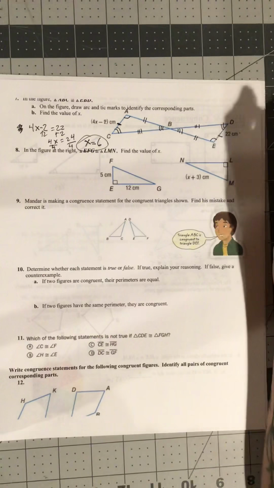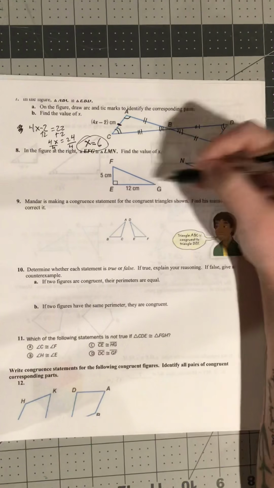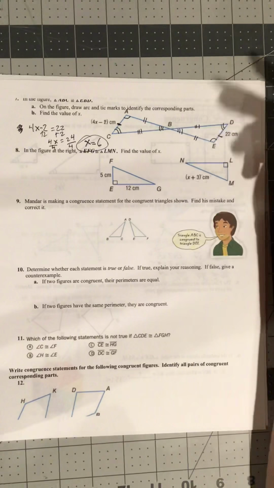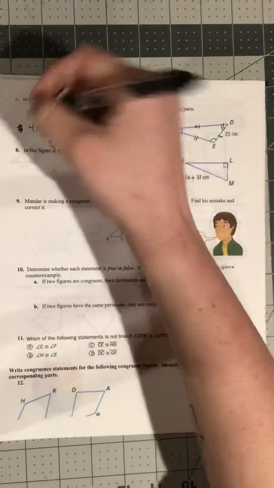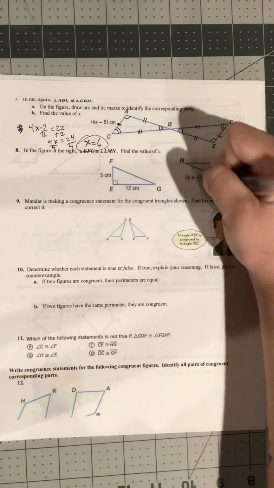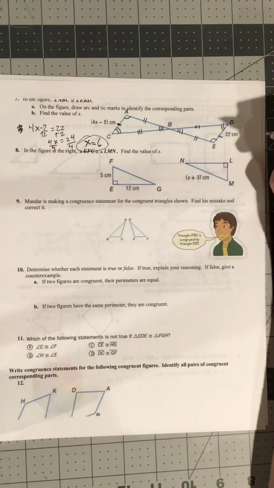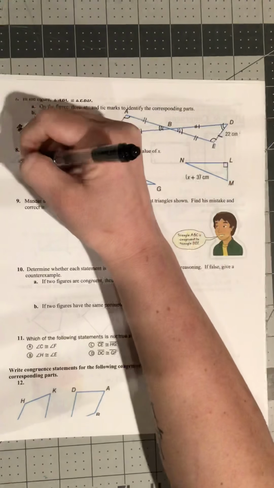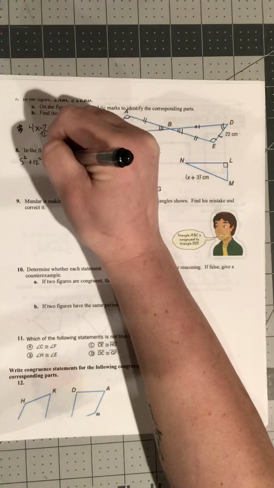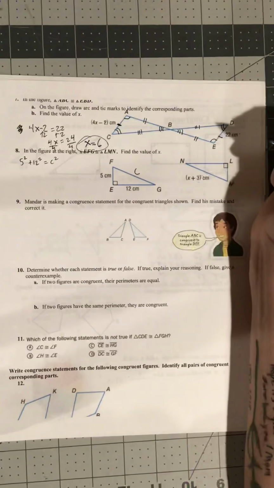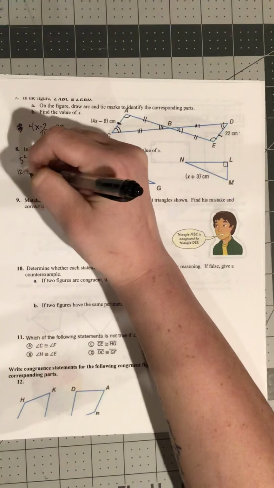You know how we learned yesterday about the Pythagorean theorem? Watch this, because I don't know what to do here. These are all congruent, but watch what I can do. I need to figure out what x is. The Pythagorean theorem comes into play. So I'm going to do 5 squared plus 12 squared equals c squared, because I don't know what this side is. So 5 squared is 25.